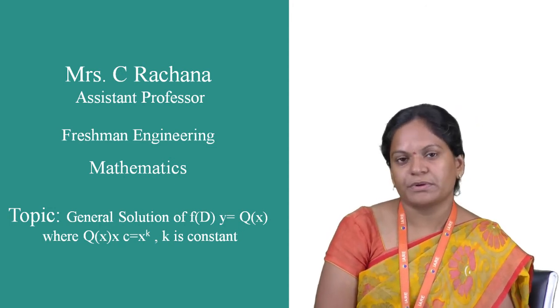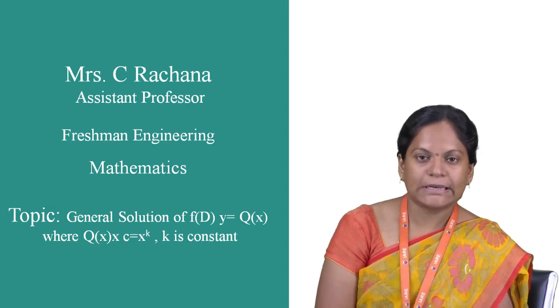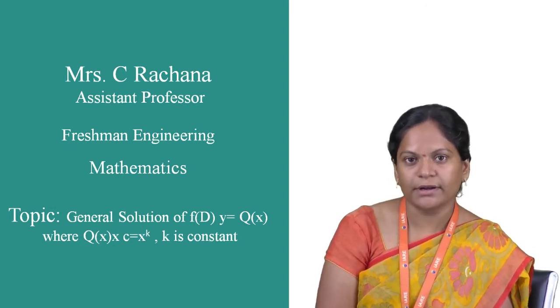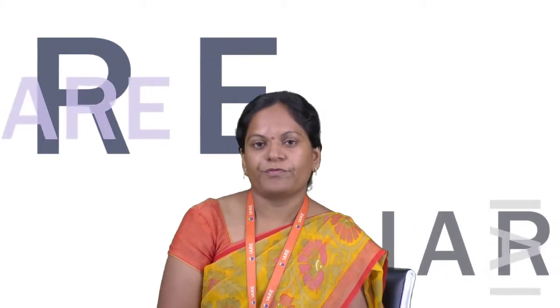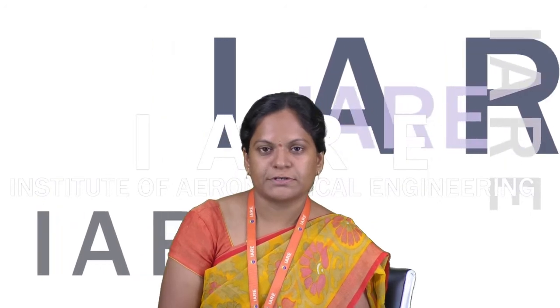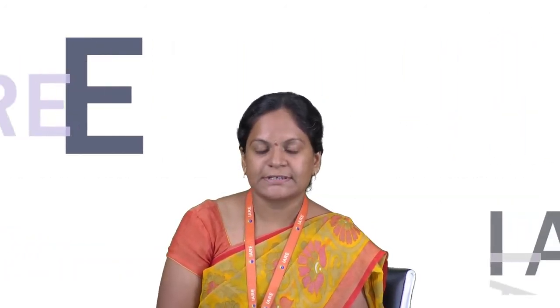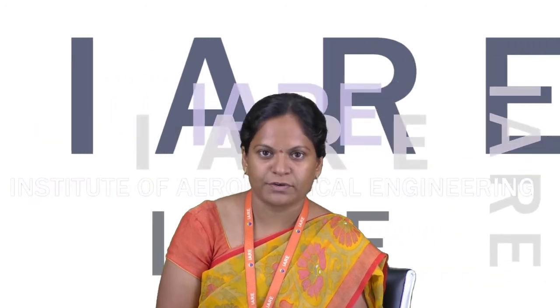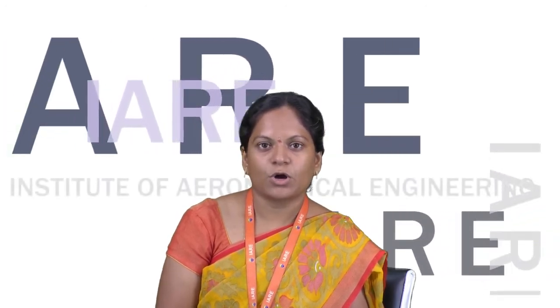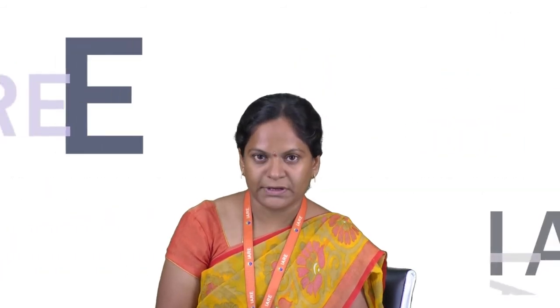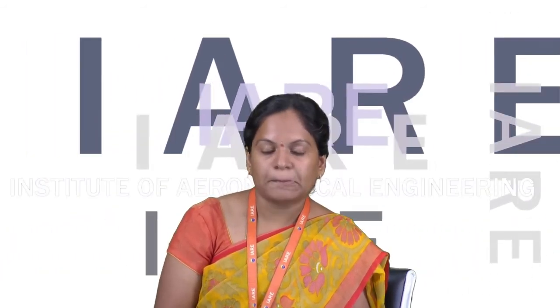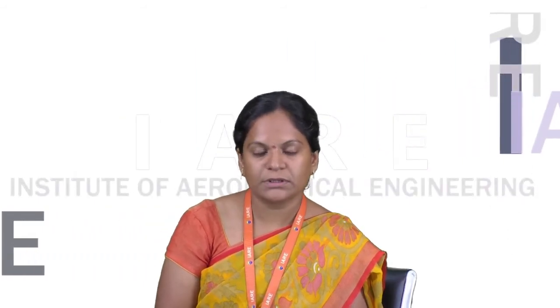In the last session, we discussed the general solution of the linear ordinary differential equation with constant coefficients. Based on Q of x, we have different particular solutions. In the last sessions, we discussed the case where Q of x is an exponential function, and one more case where Q of x is sin ax or cos ax. Now, in this session, I am going to discuss the particular integral where Q of x equals x power k. In this case, how can we solve the particular integral and how can we get the complete solution of the given differential equation with constant coefficients?